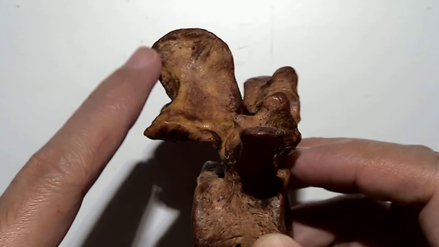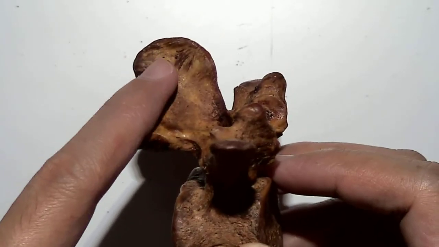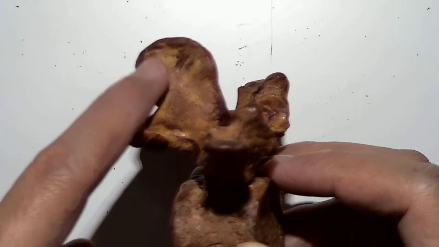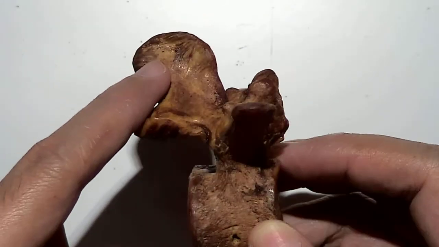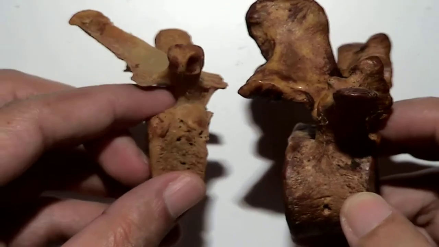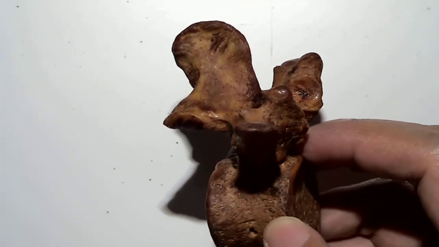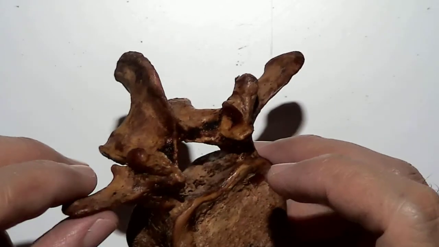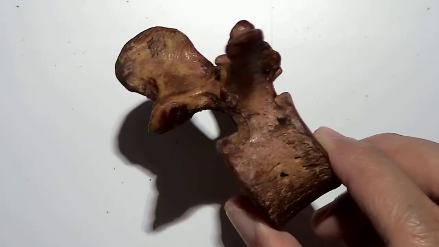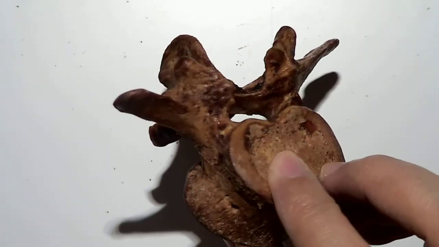But please take note of the size difference in the body, and the appearance of the spinous process right here. You see, it's wider, unlike the narrow spinous process of the thoracic vertebral segment.